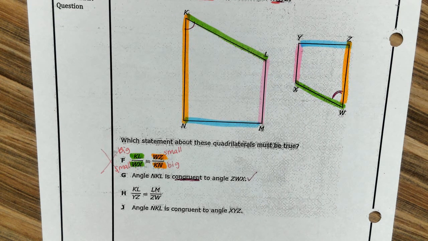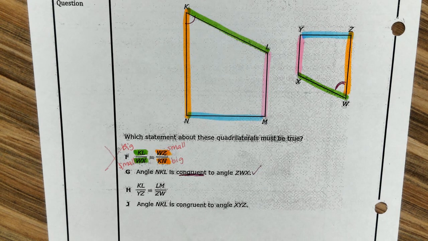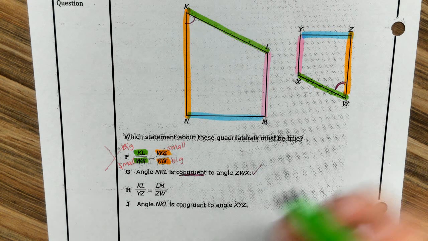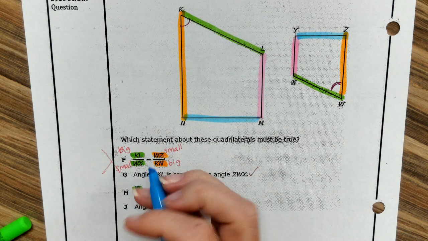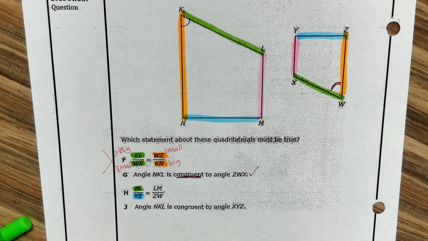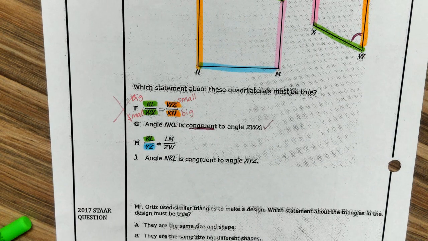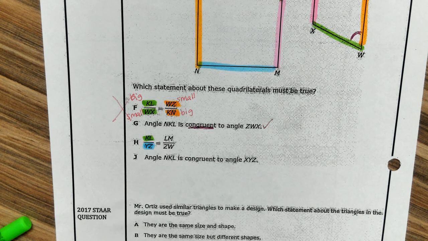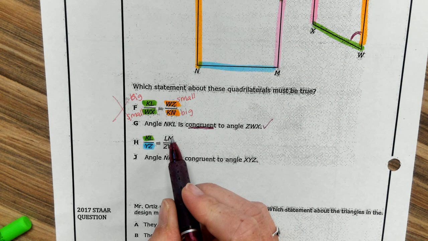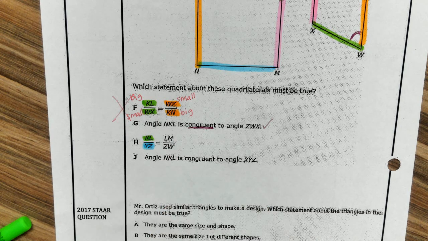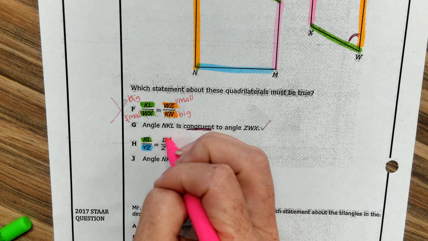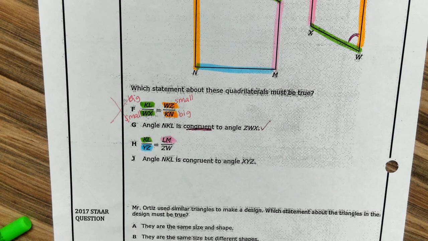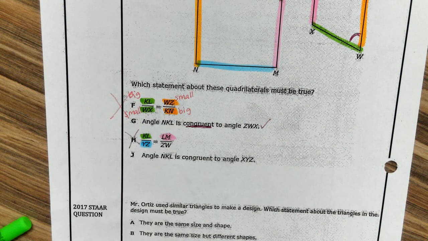All right, let's go check choice H. I'm going to highlight KL, what color I did it, which is green. And YZ is blue for me. So I really don't even need to worry about big over small because they did two different colors. If this is correct, what has to be on top over here? Green, and what has to be on bottom? Blue. So let's see. LM, I did pink. Can I stop right there? Those aren't even related. This is absolutely no. If it's green over blue, it has to be green over blue.